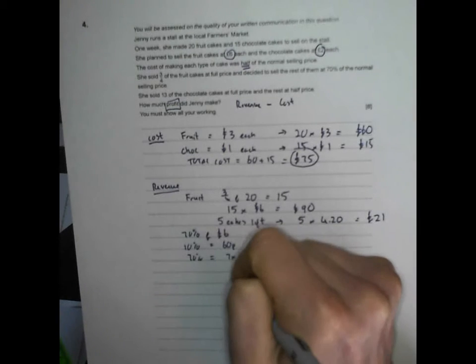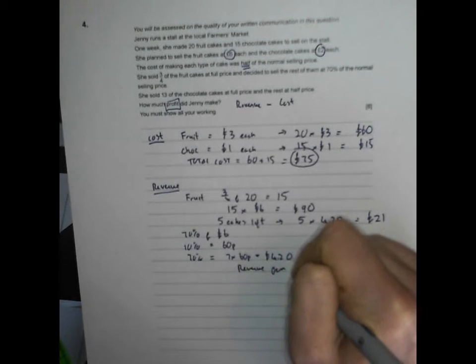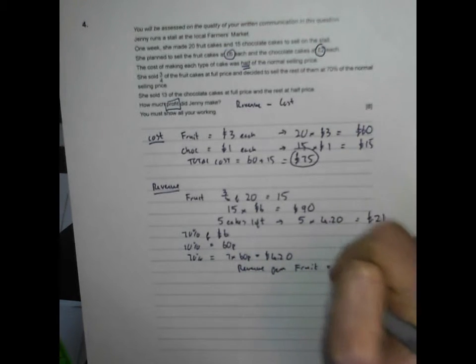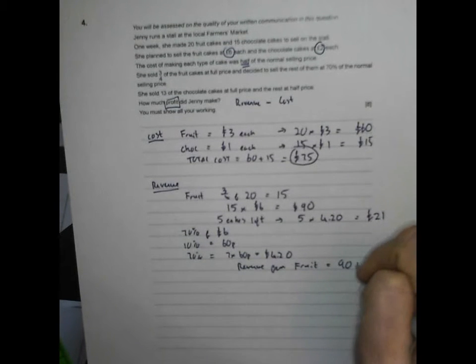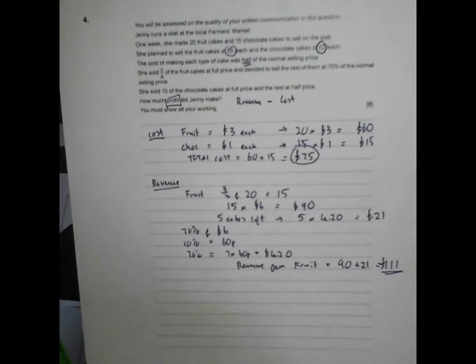So revenue from fruit is going to be equal to 90 quid plus £21, and I think that's going to be equal to £111. Tell you what, good business this that Jenny's doing here.